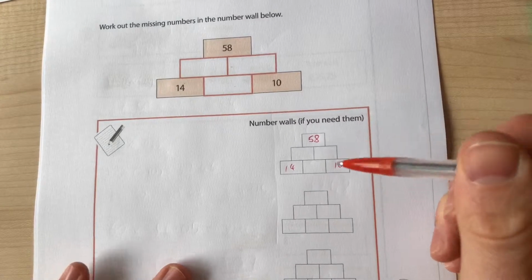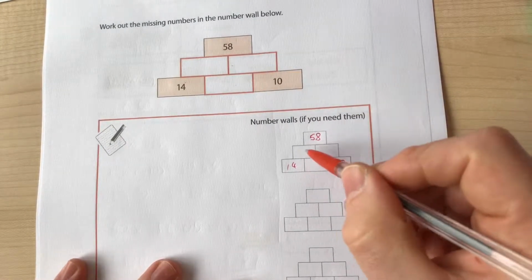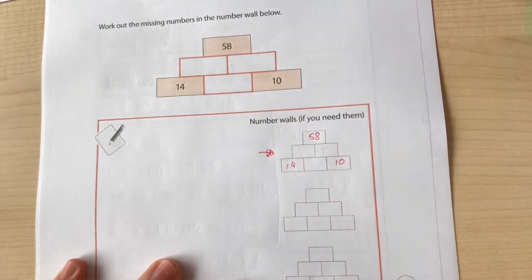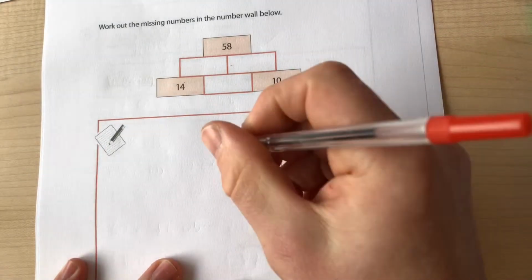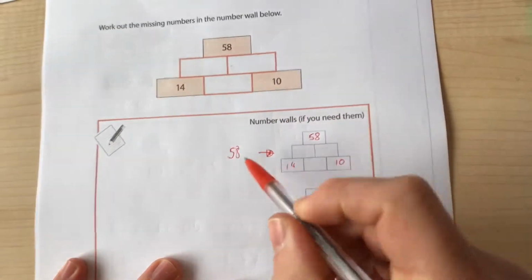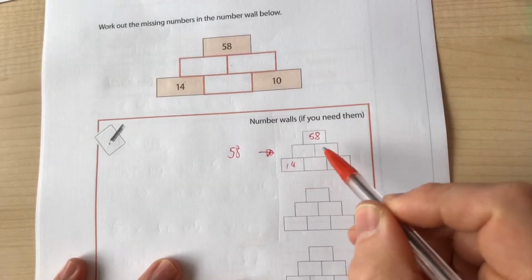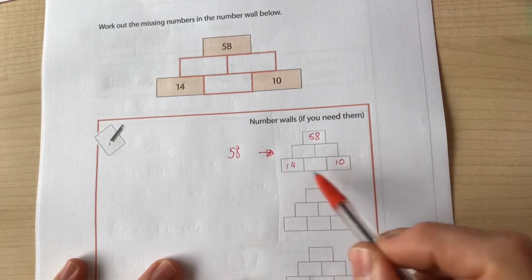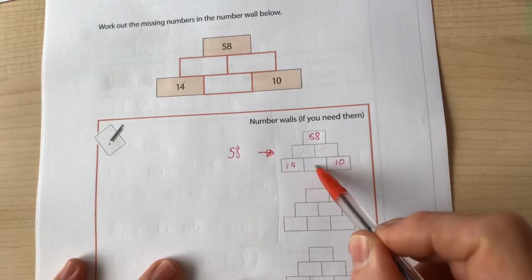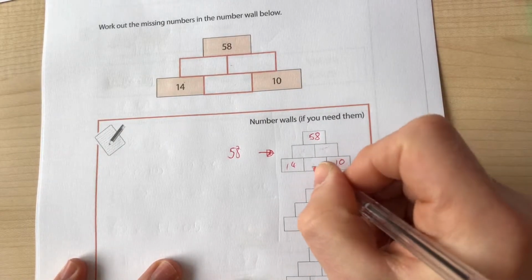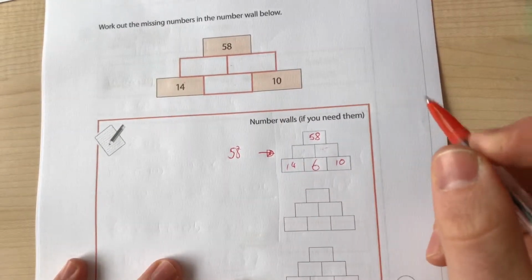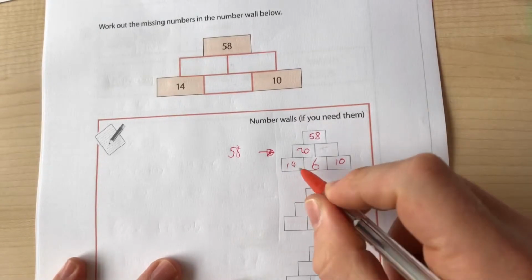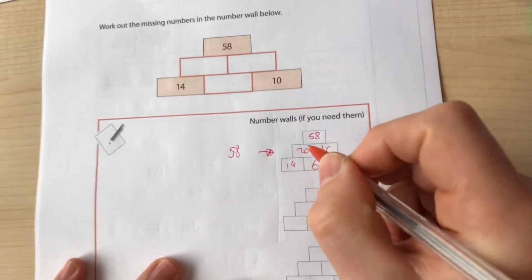Okay. Or we could also use a bit of logic. We know the only two numbers here have got to add to 58. So if the two numbers here have to add to 58, that's going to give you some sort of thinking here with how large we start. For example, we could just start with the number 6. 14 add 6 is 20. And then 6 add 10 is 16.